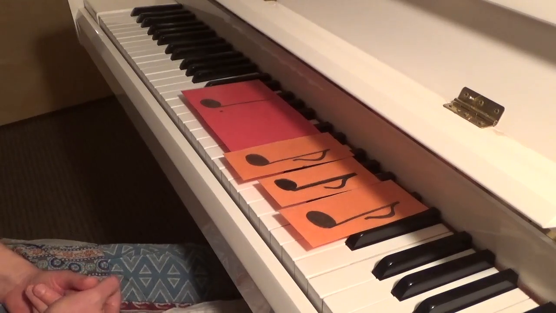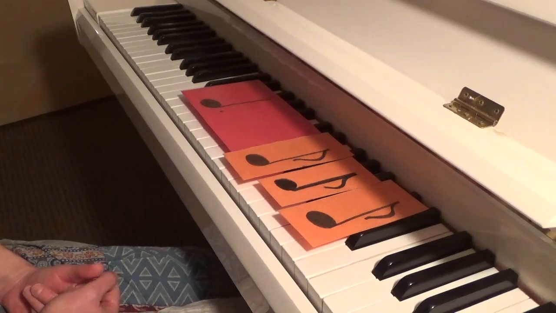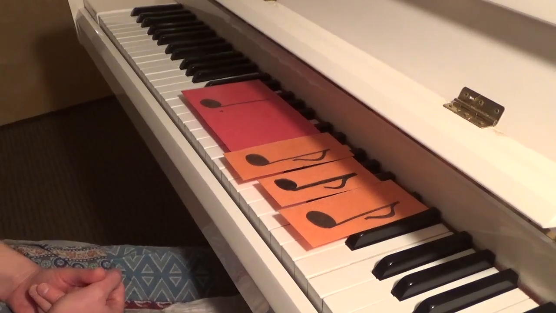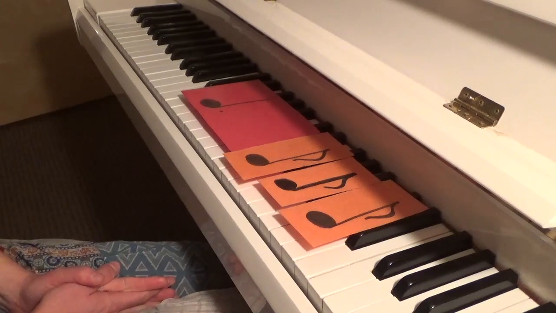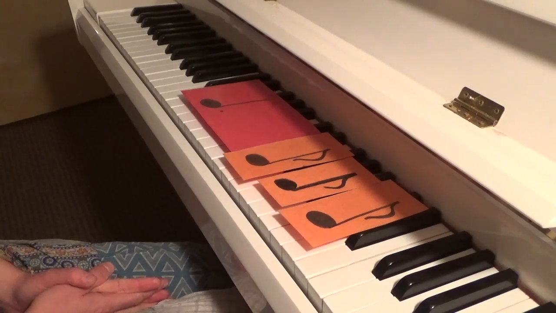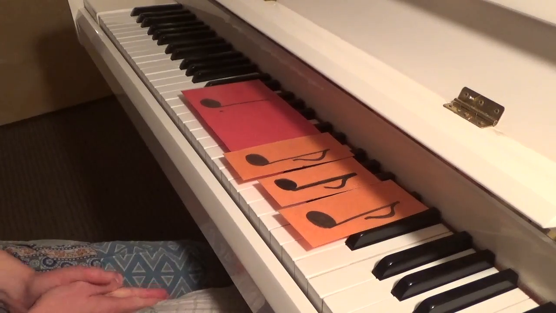But what kind of number could we put in the meter to represent a dotted quarter note? If you remember in the past chapter, when our quarter notes got the beat, if we had three of them in a measure, we would have what we call 3/4 time.